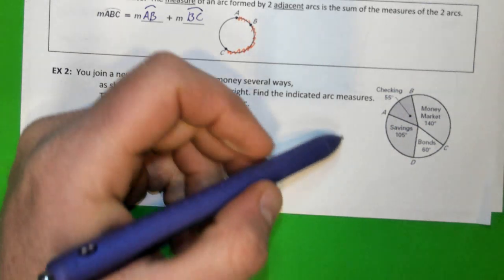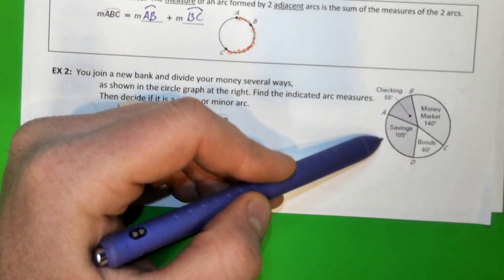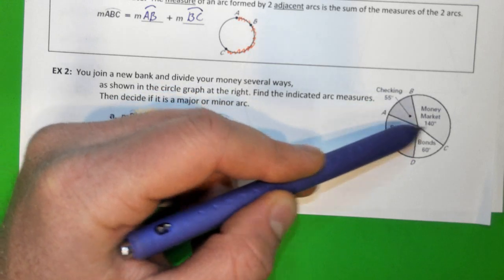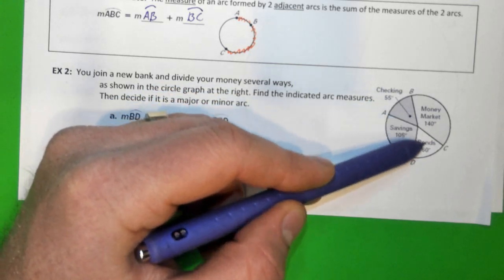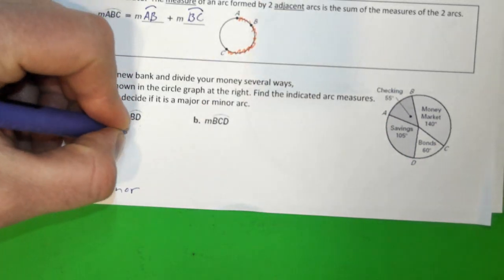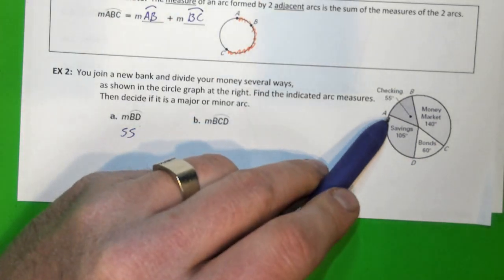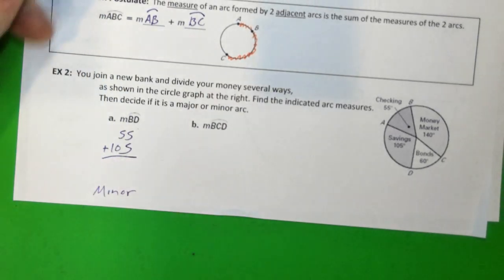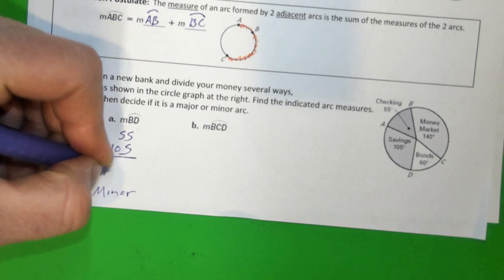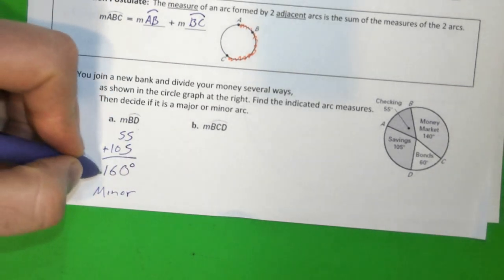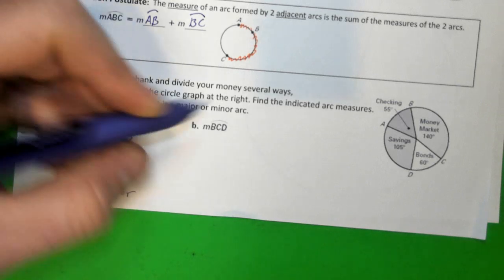There's only two letters here. So your best bet is going to be to go counterclockwise. We're going to go this way. That's because these numbers that we see here are much smaller than these numbers that we see here. So let's add them up. If I start here at B and I go over here to A, that'll give me 55 degrees. And then if I continue from A down to D, that'll be another 105 degrees. If I add those two together, I will end up with 160 degrees. That's my minor arc measure. It is less than 180 degrees, which works great.